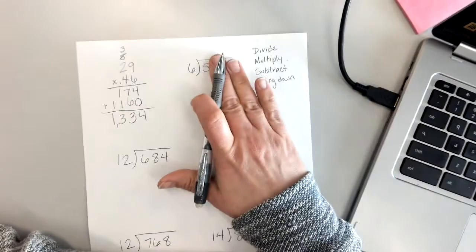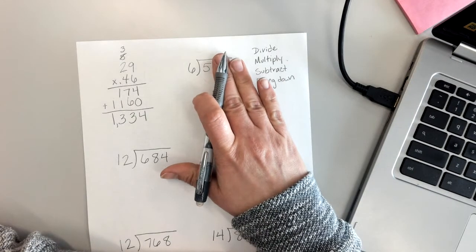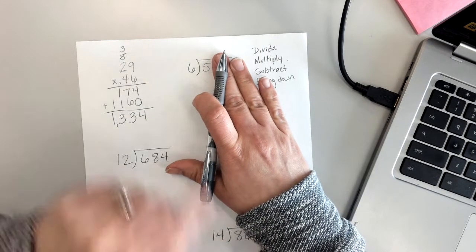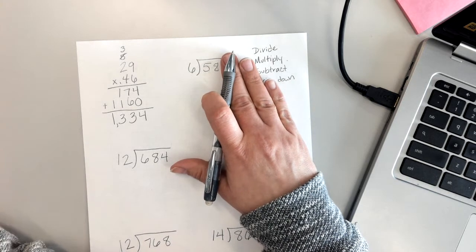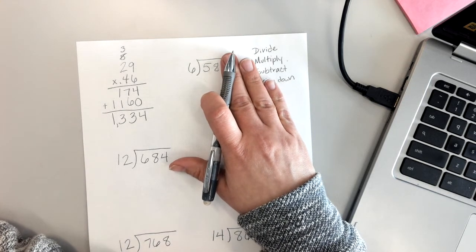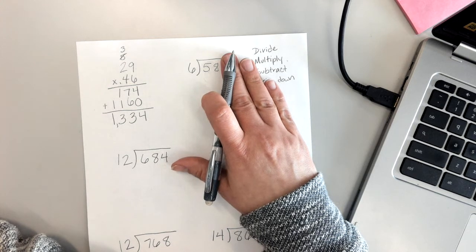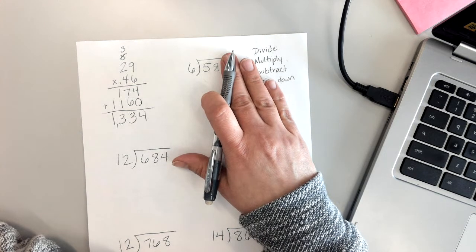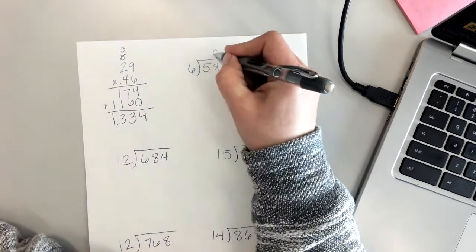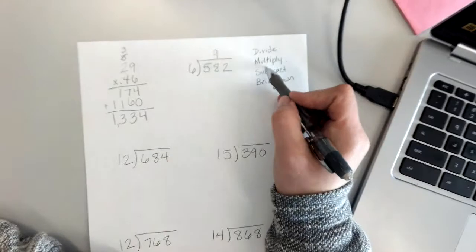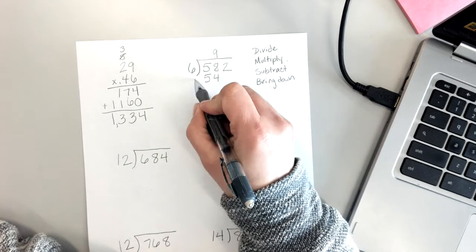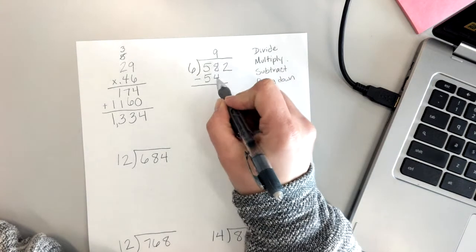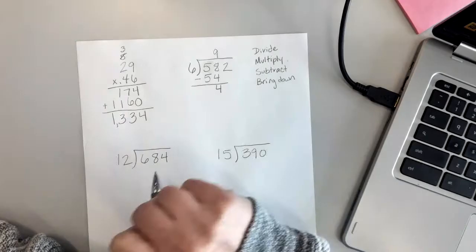Remember that we start with the first place. In this case, 6 can't go into 5, so I'm going to move over and say 58. What's the number I know? It's going to be close to 10 because 10 times 6 is 60, so I'm going to say 9. Then I multiply. 9 times 6 is 54. And I subtract. 8 minus 4 is 4. 5 minus 5 is 0.